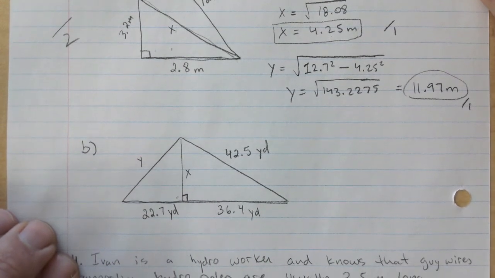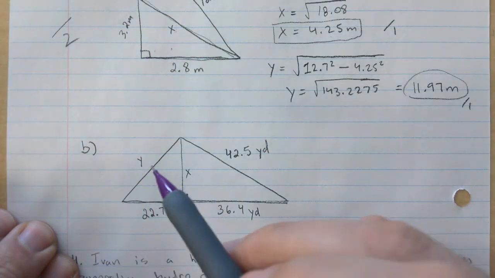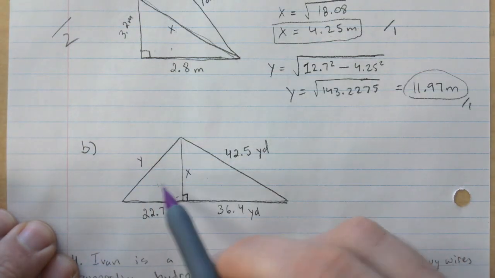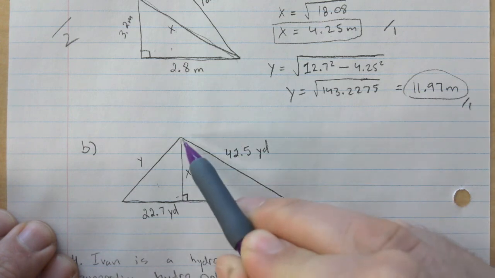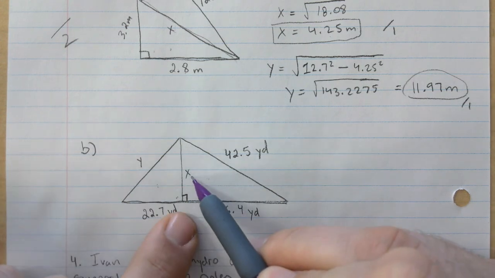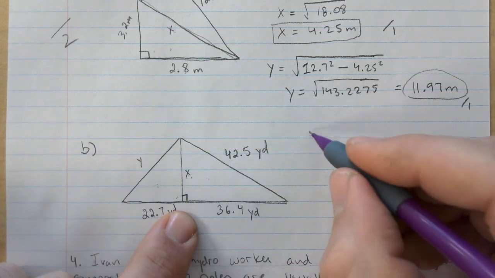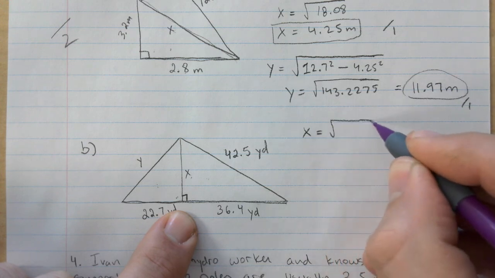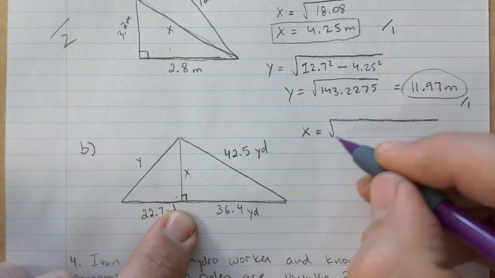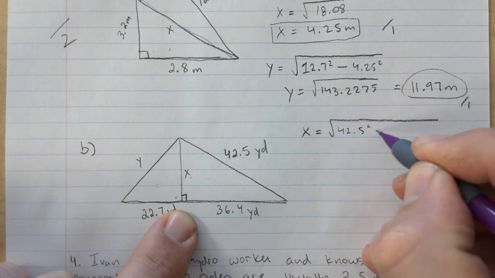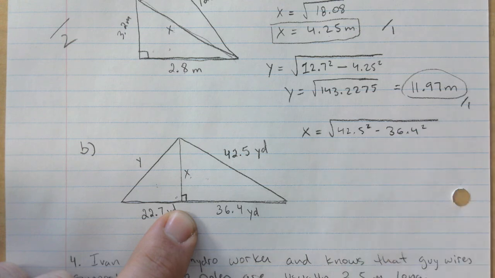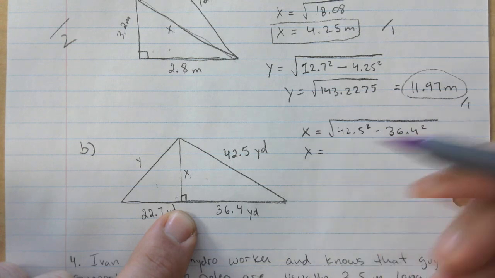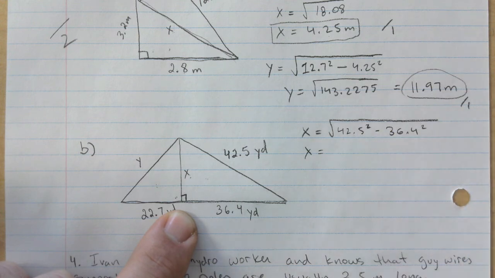So I'll just scroll down a bit. B, which one should you work with first? You should work with this one because you've got 2 out of the 3 sides on this triangle. X is one of the legs, so X will be the square root of the hypotenuse squared minus the other leg squared. That's how it always goes. It's either plus or minus. Think about it, leg should be shorter than the hypotenuse, so minus makes sense. Take the square root of that.